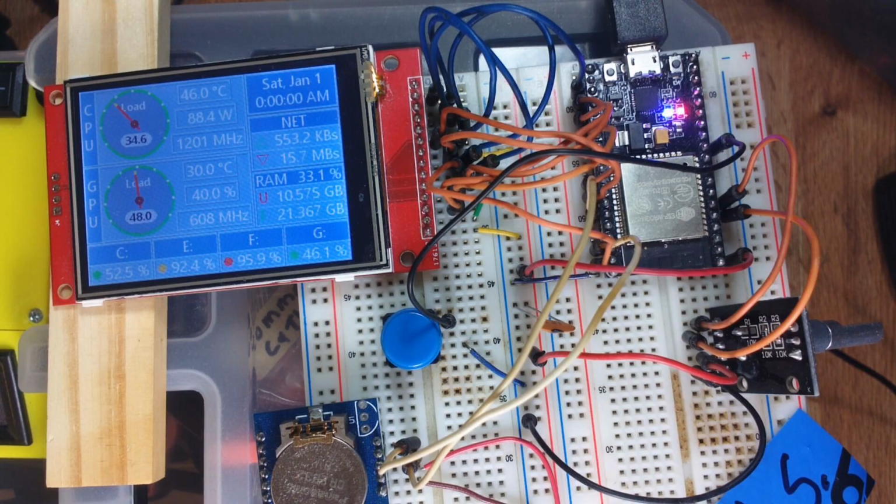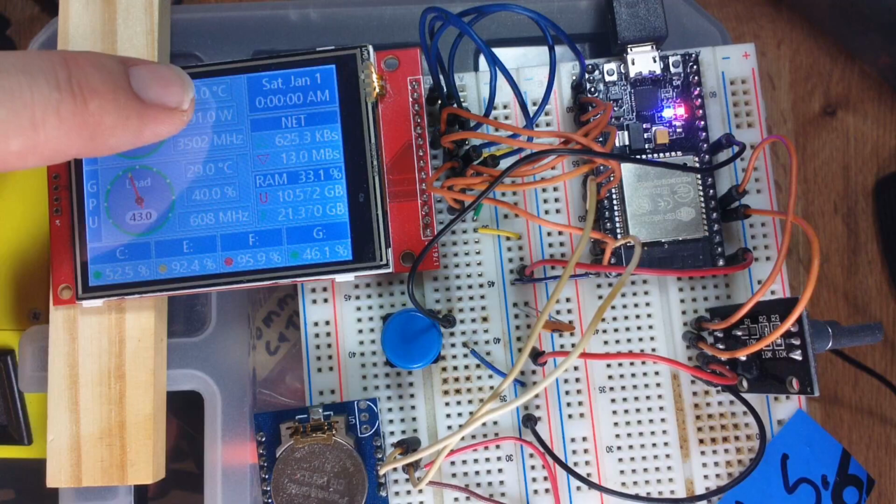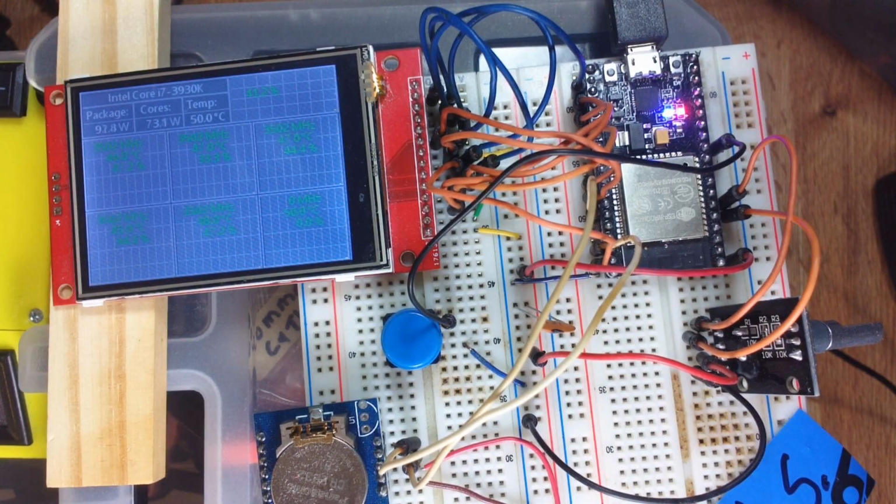But the really cool thing is that this is a touch screen, so if I click on that, this is now the last screen I was working on. This is my individual CPU screen. This will graph all of the CPUs. In the top right corner is the overall package percentages, and then each individual core is split up into its own speed, temperature, and overall load.